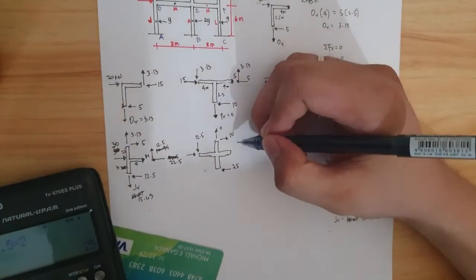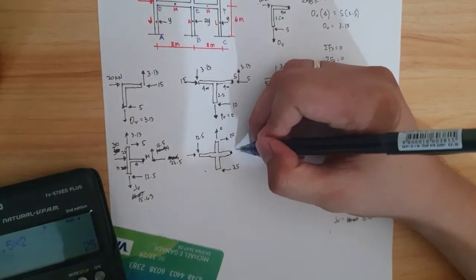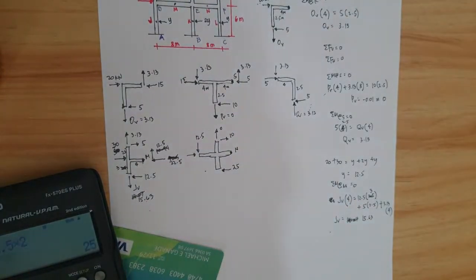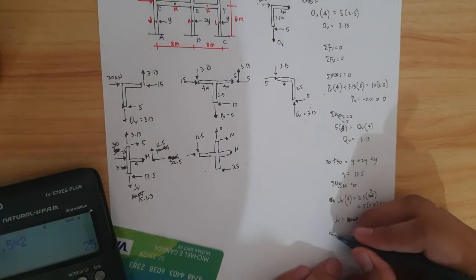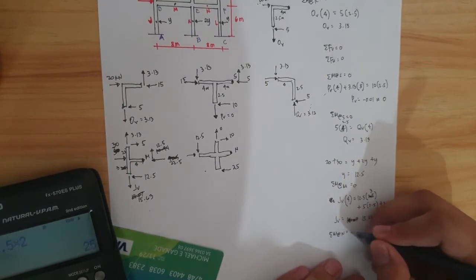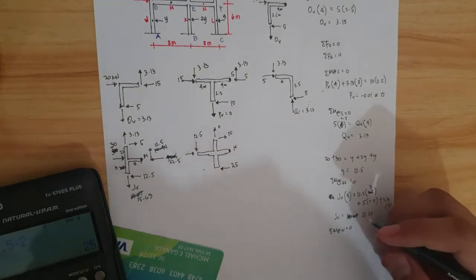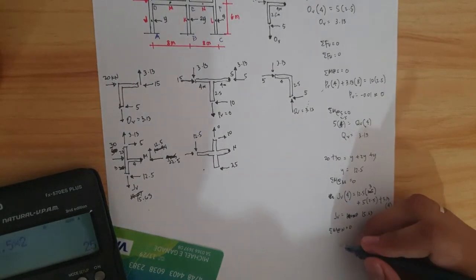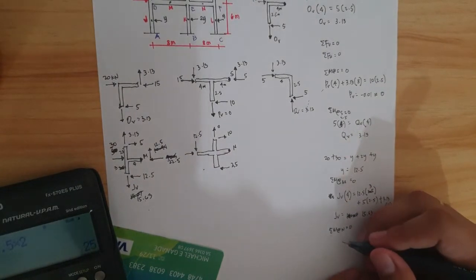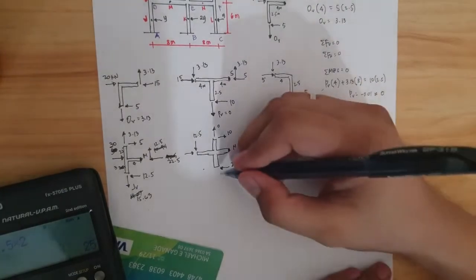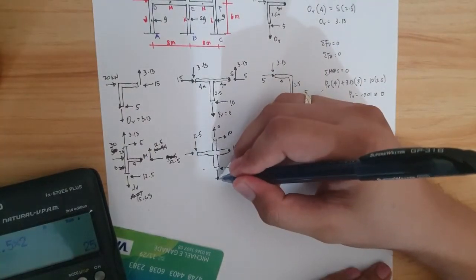So summation moment at n. Summation moment at n equal to 0. So saan man na? Summation moment at n. So akan ni assume na to downward gihapon ni.